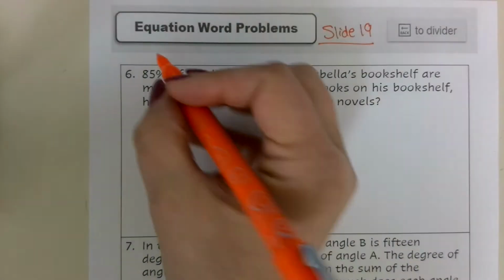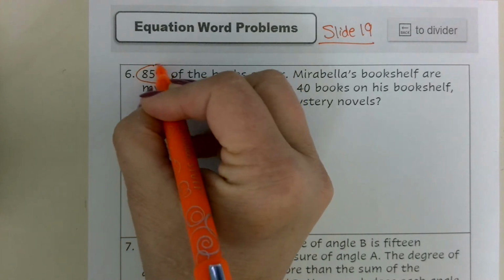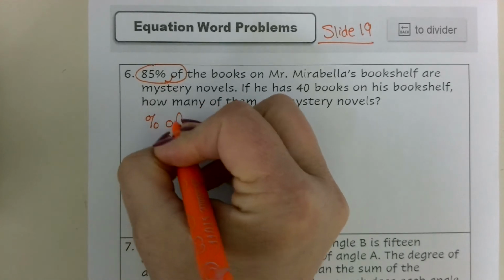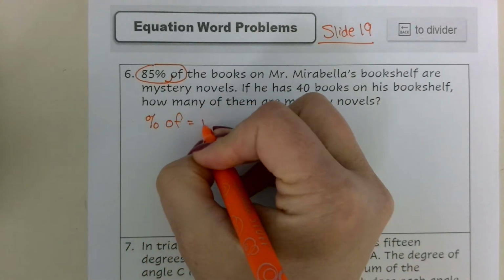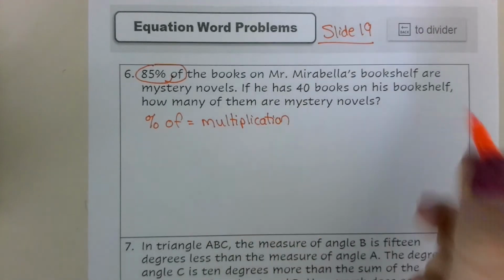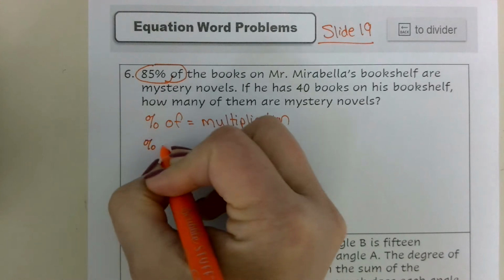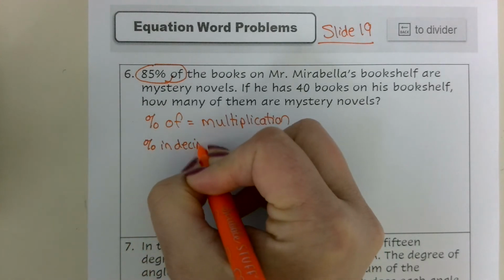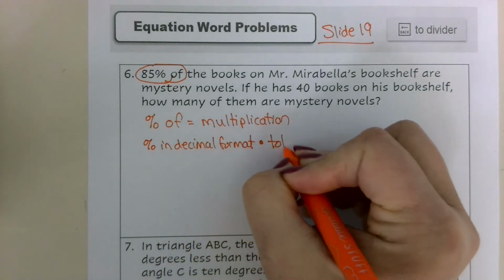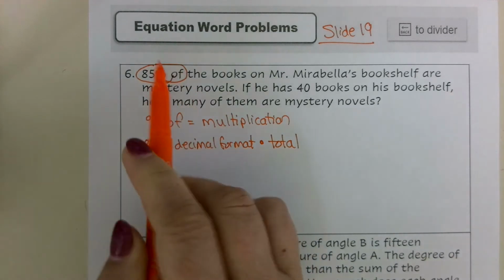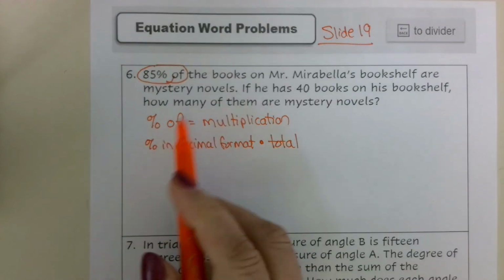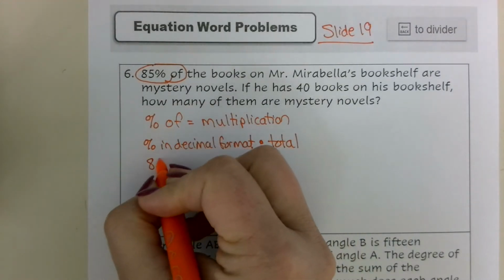I actually love these types of questions because I've got 85% of. If I have a percent of a number, that is always going to equal multiplication. Specifically, it's going to be the percent in decimal format multiplied by the total. That is how you're going to get your answer every time if you've got a percentage of. So let's get that percent in decimal format, 85%.